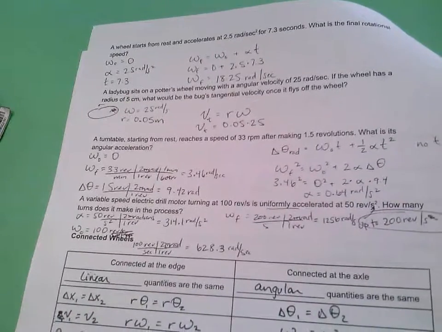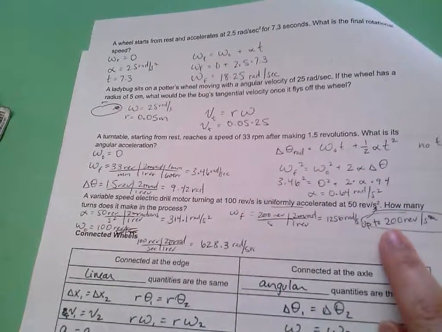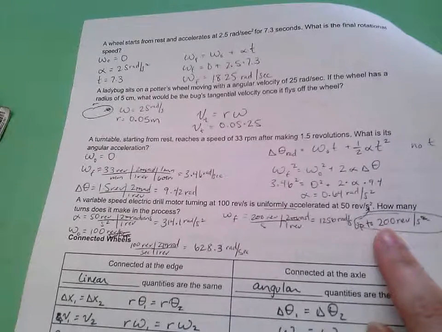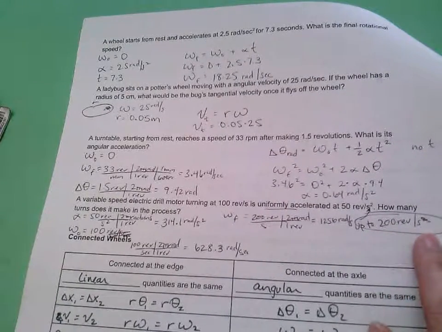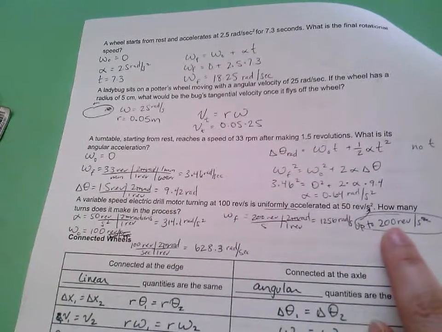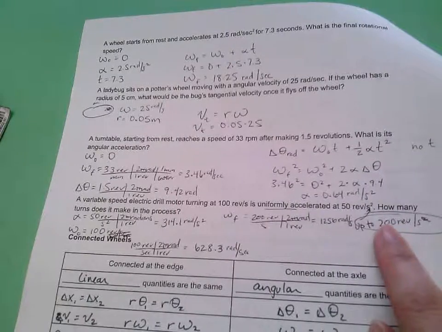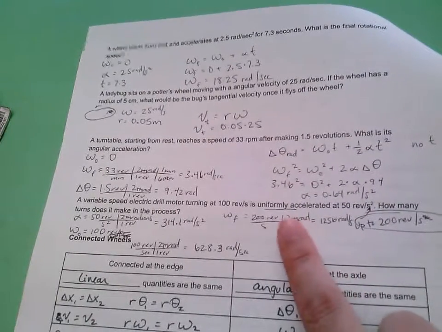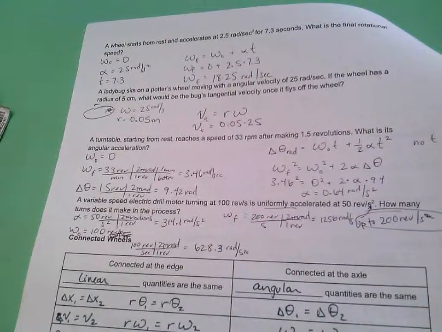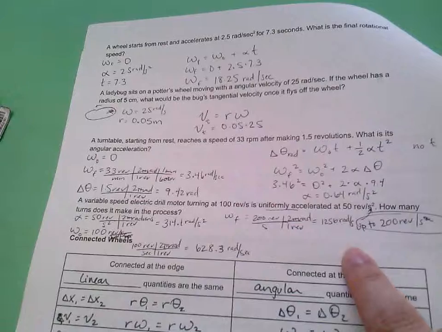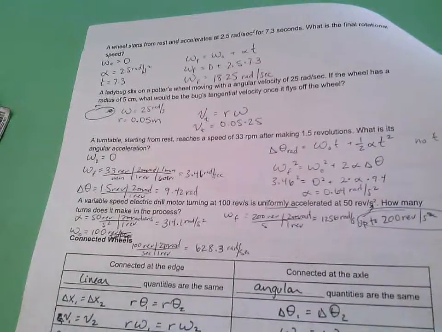Check that out. And then finally, the last one, I forgot to give you a piece of information. And so it says, a variable speed electric drill motor turning at 100 revolutions per second is uniformly accelerated at 50 revolutions per second squared up to 200 revolutions per second. Add that piece in. I didn't give it to you, which means you don't have enough information to solve that problem. How many turns does it make in this process? Be careful because this is all revolutions, and we need to have it in radians. So make yourself do these and then come back and check and see if you got them.